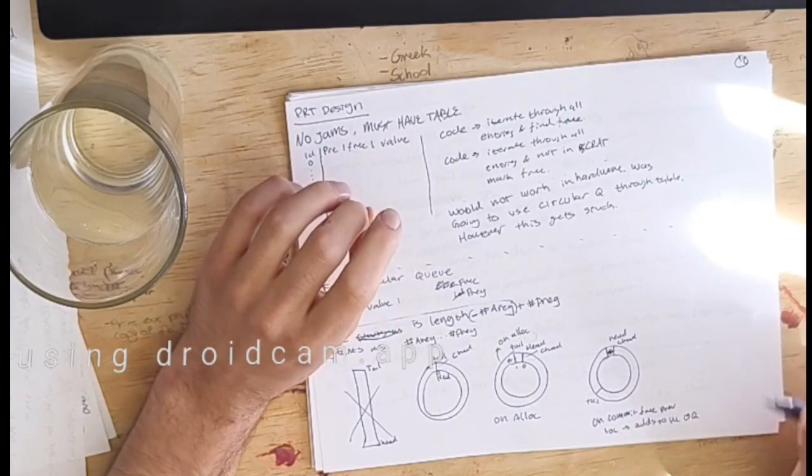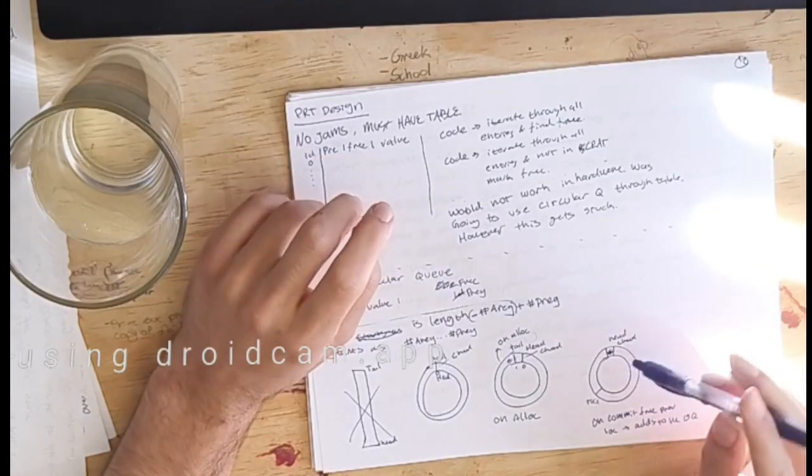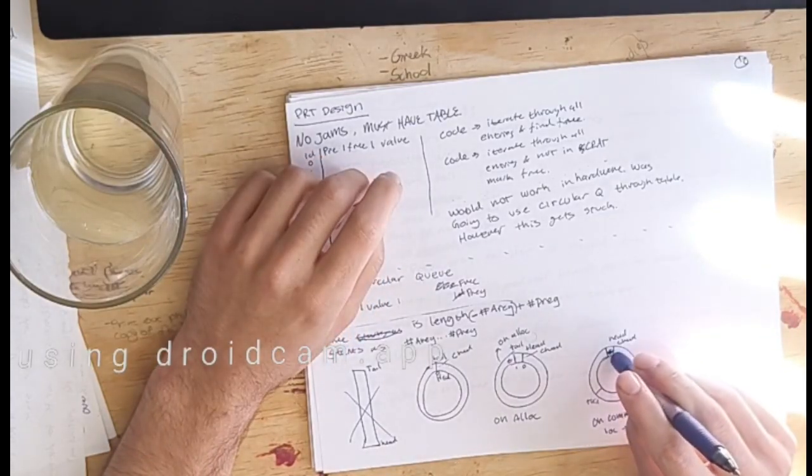Which means that our commit head moves forward. Right?